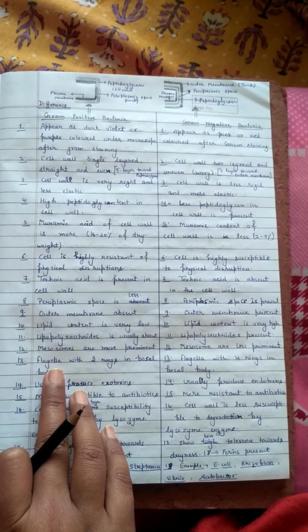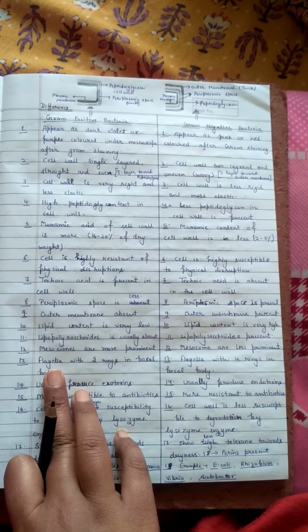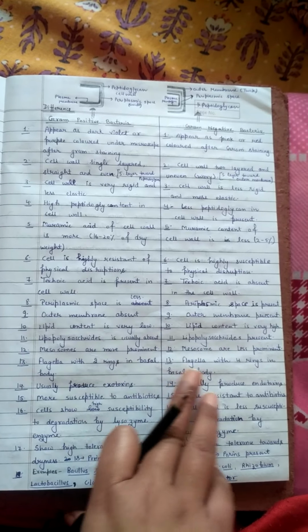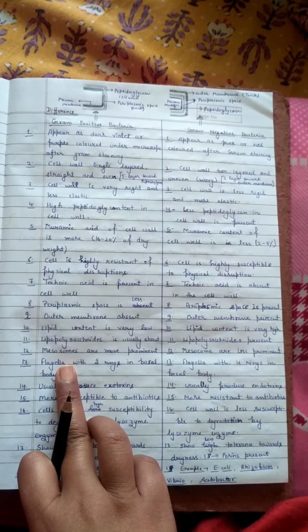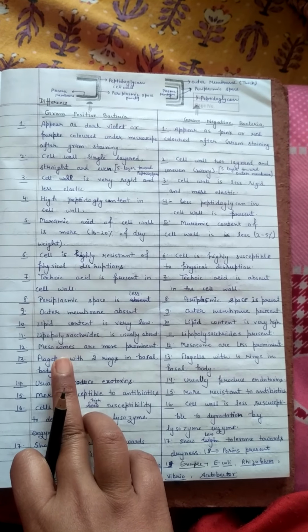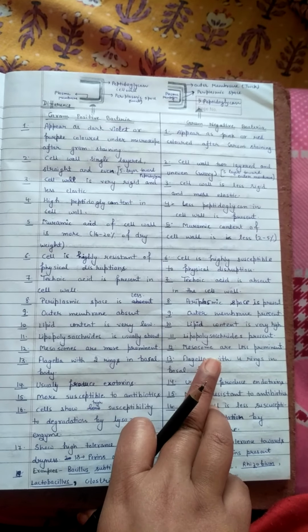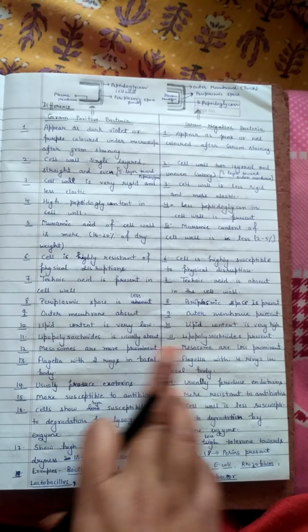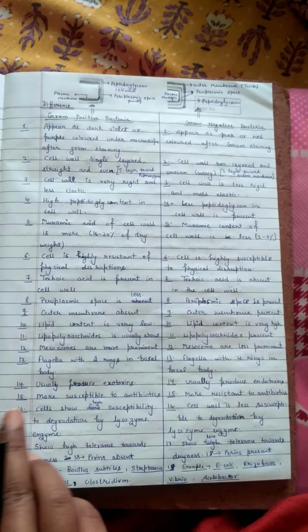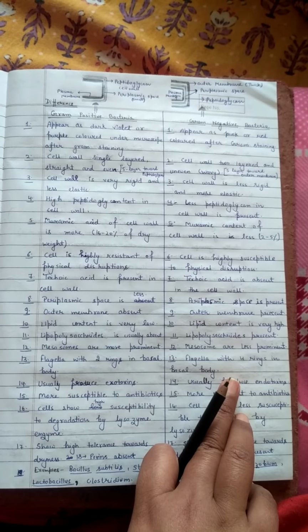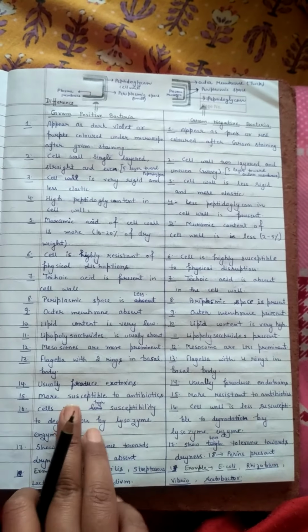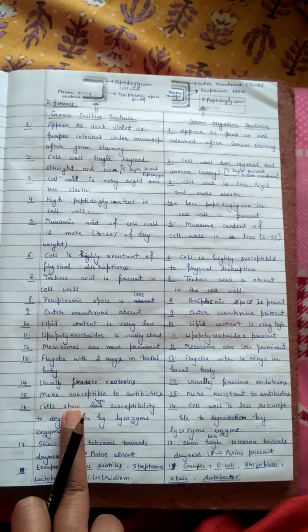In the gram-positive bacteria, there is flagella which helps in movement or locomotion with 2 rings in the basal body. But in gram-negative bacteria, flagella with 4 rings in the basal body. Here only L and P rings are present, but in gram-negative bacteria L, P, S, M, all 4 rings are present. Gram-positive bacteria usually produce exotoxins, but gram-negative bacteria usually produce endotoxins, and they are more susceptible to antibiotics.